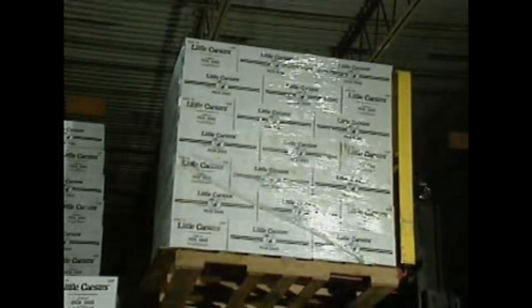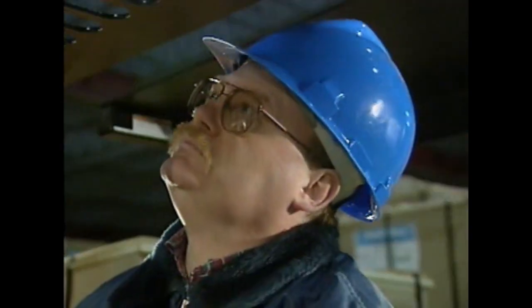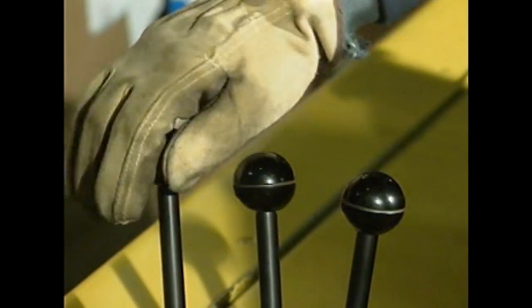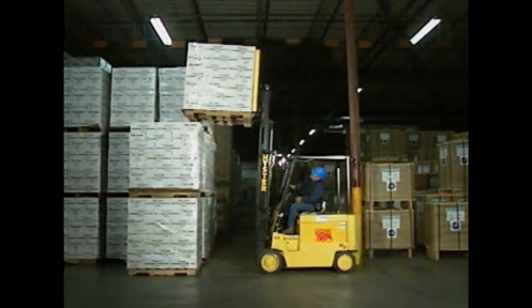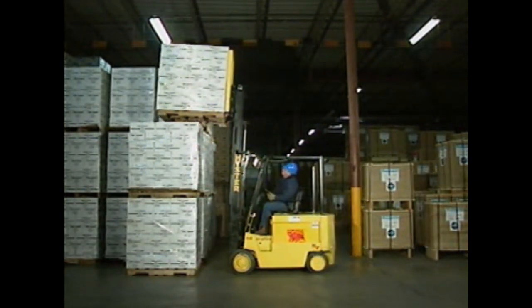In this program, we'll show forklifts being operated at several different work sites, and the safety requirements vary from one site to another. Keep in mind, however, that you'll need to follow the safety requirements that apply to your facility.